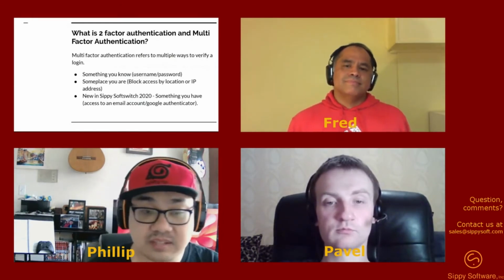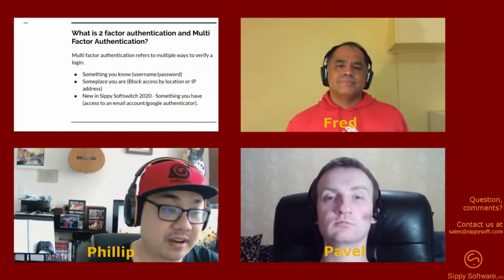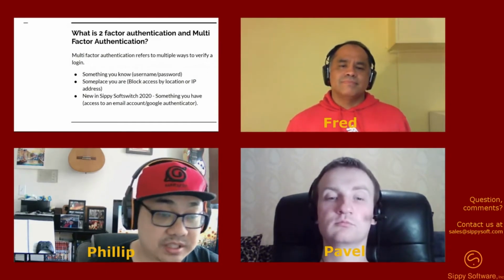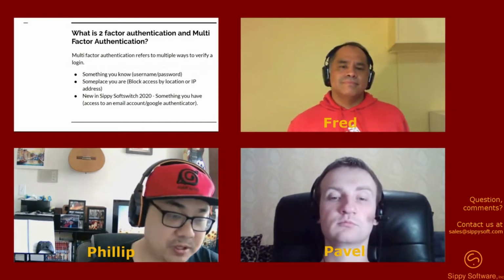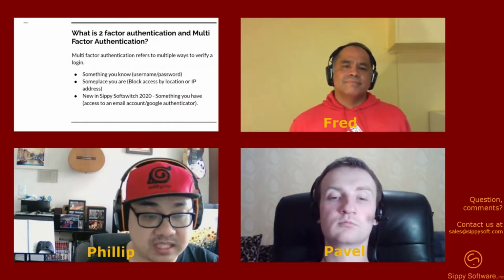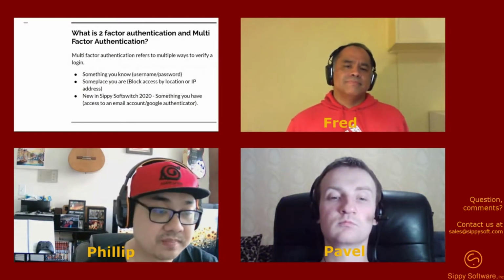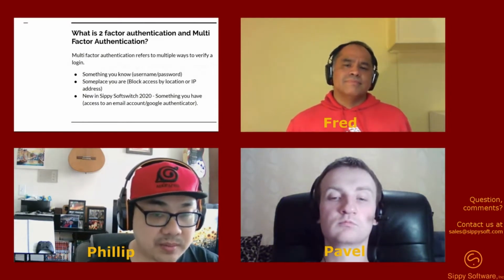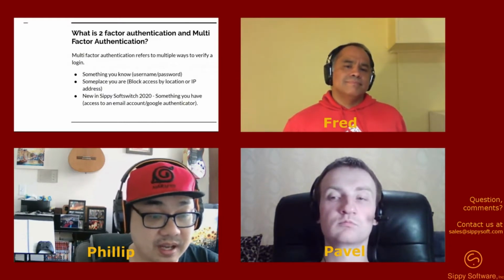Multi-factor authentication refers to multiple ways to verify someone's credentials. In its most basic sense, this is a username and password. This is all based off of information that only you, the user, should know. There are other ways currently in our softswitch to verify your logins.